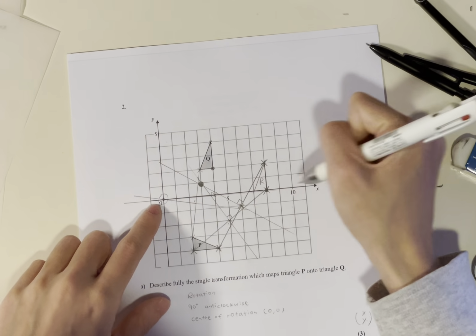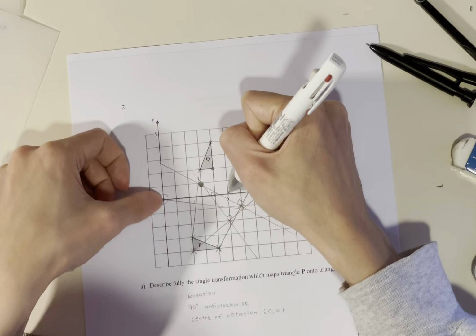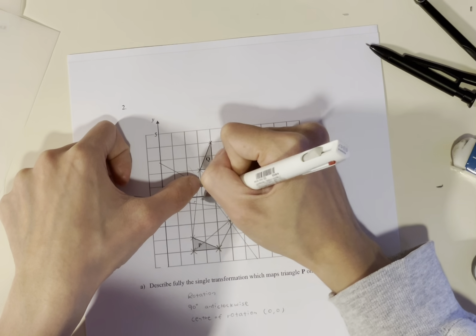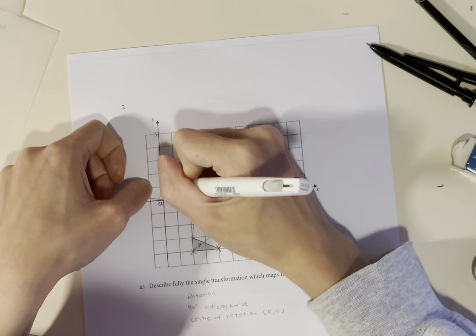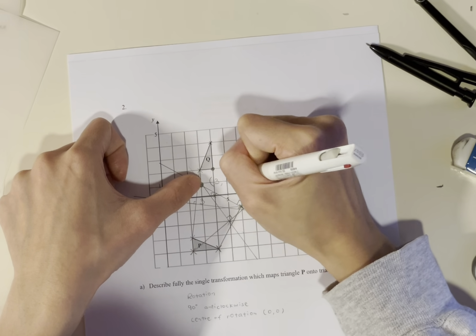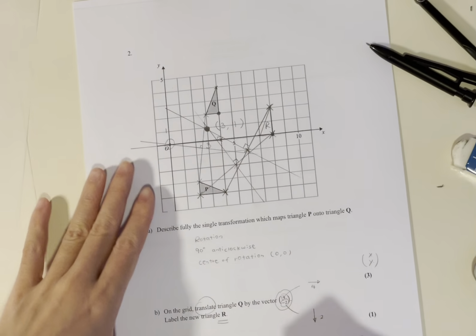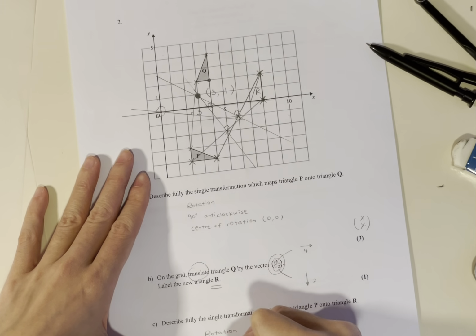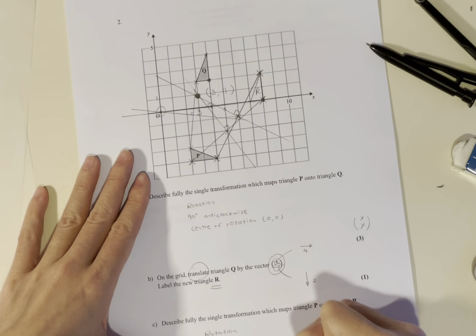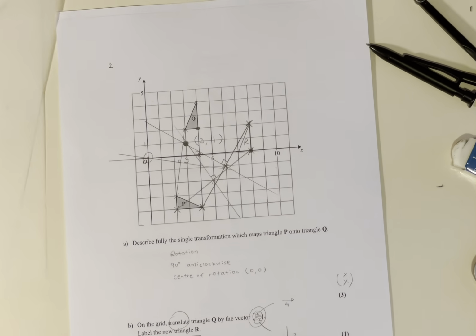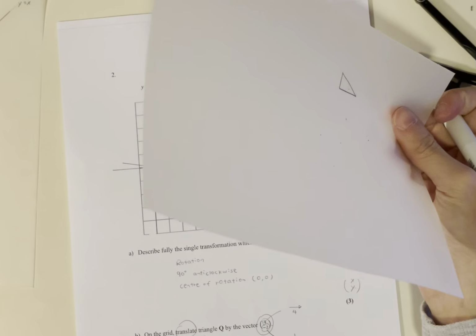So in this case, read your grid. This is 5, this is 0, so 1, 2, 3. So this is a 3, and then this is a 1. So this point here will be (3, 1). Therefore, your center of rotation is (3, 1).